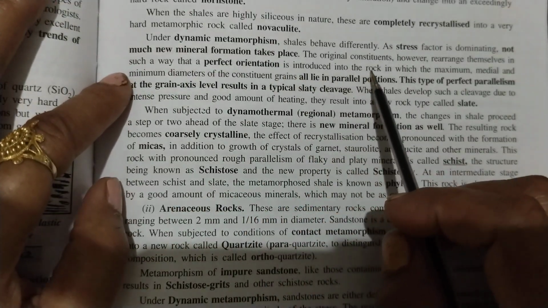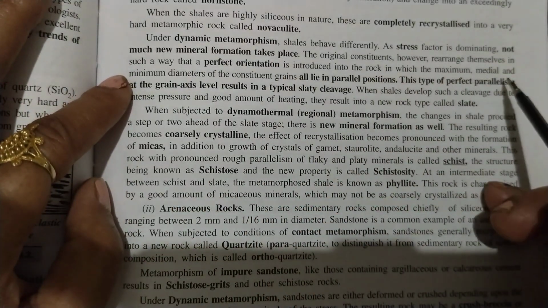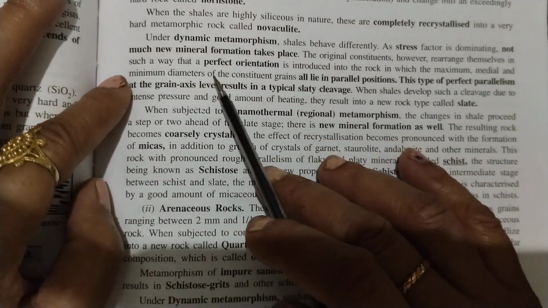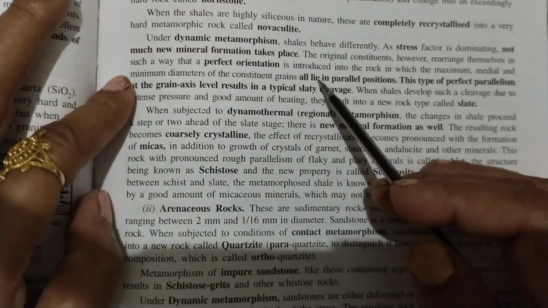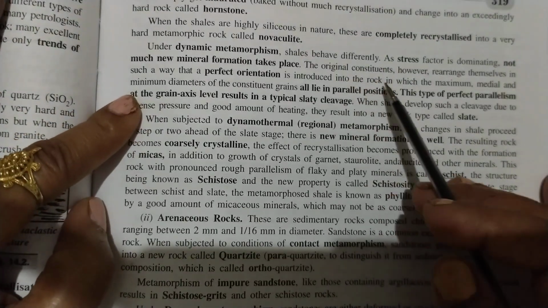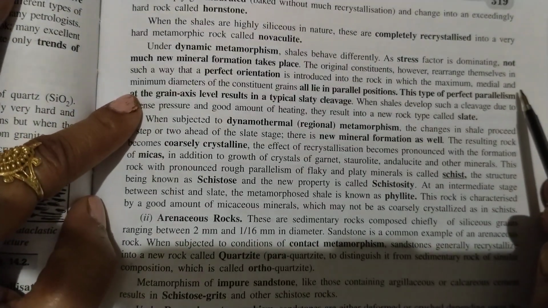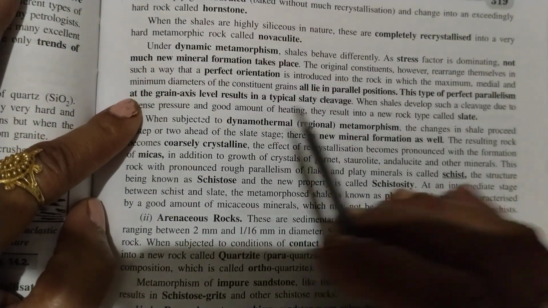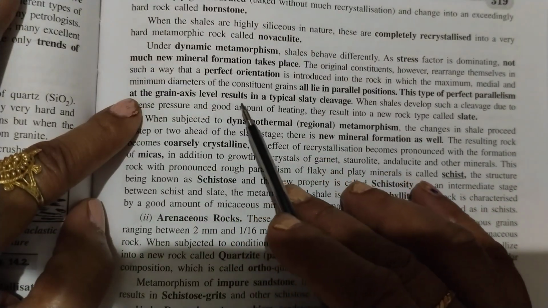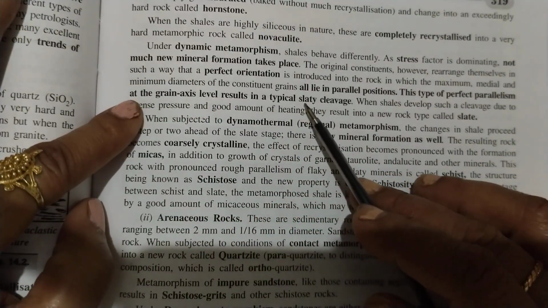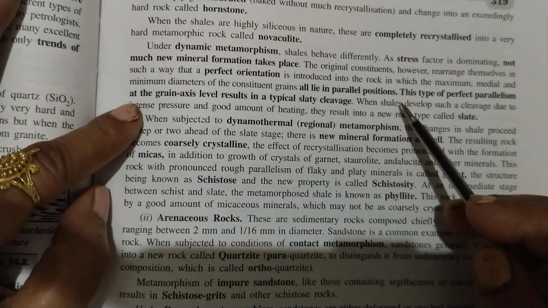The original constituents, however, rearrange themselves in such a way that a perfect orientation is introduced into the rock, in which the maximum, medial, and minimum diameters of the constituent grains all lie in parallel position.